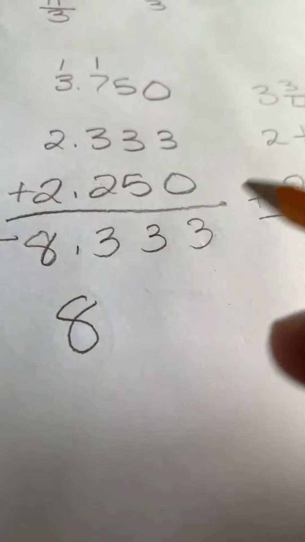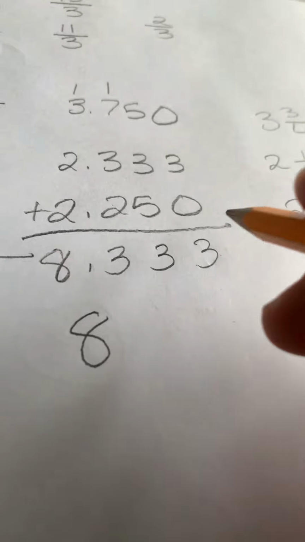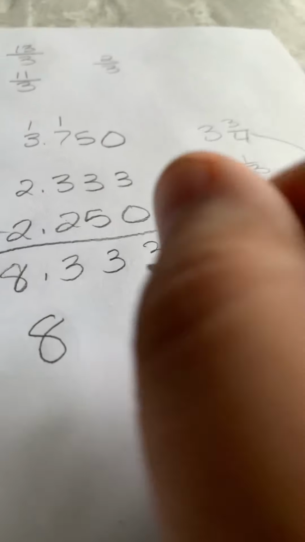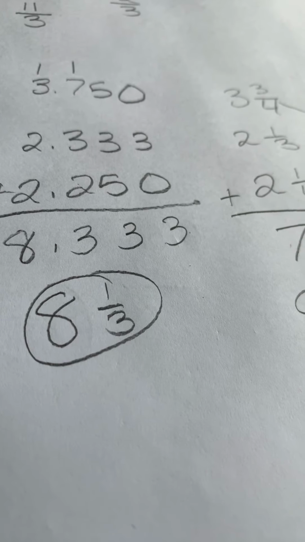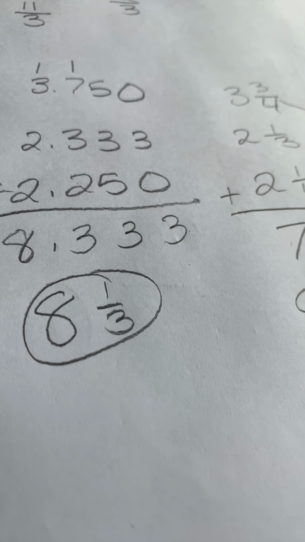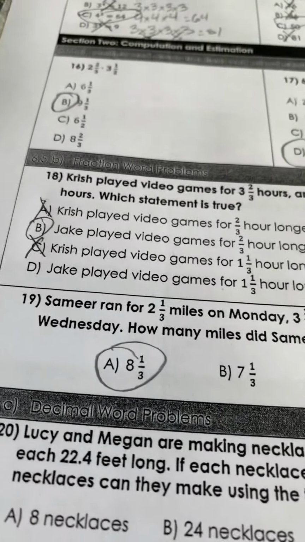So if I write that as a fraction, that's 8. 8's my whole number. And then what fraction would be 3,300 repeating? 1/3. Okay. So my answer would be A, 1/3.